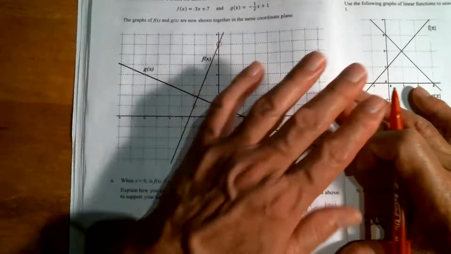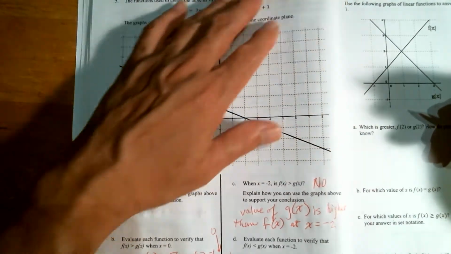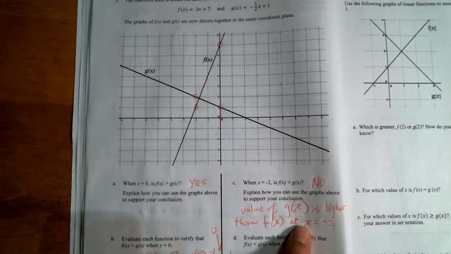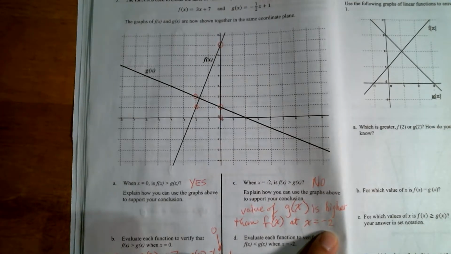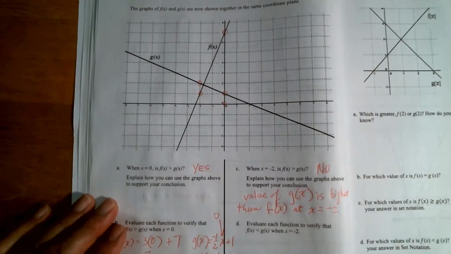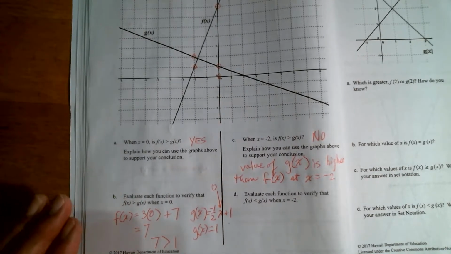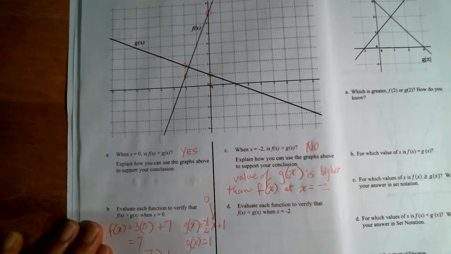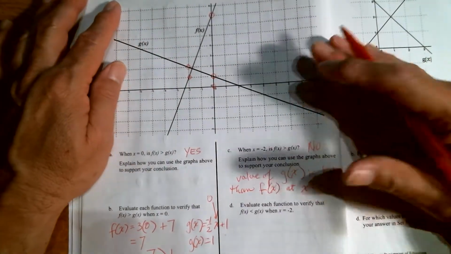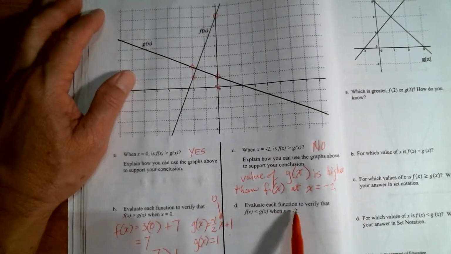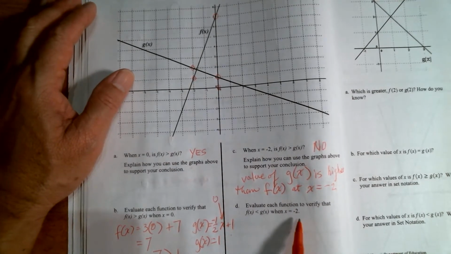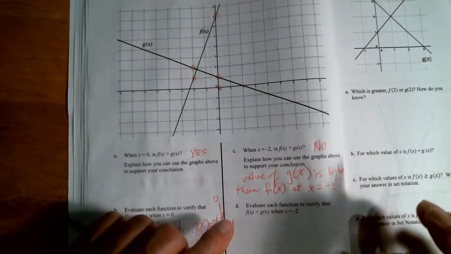I hope you guys can all read that. The value of g of x is higher than f of x at x equals -2. Boy, this pen is not coming out so clear, yeah? I hope it would be a little bit darker, but we'll see if we can hang on to this, okay? For D, evaluate the function to verify that f of x is less than g of x when x equals -2. Okay, let's try that.